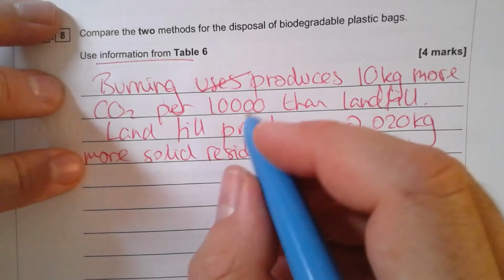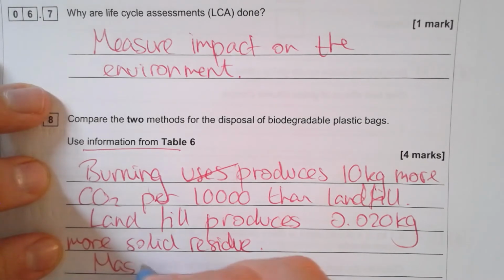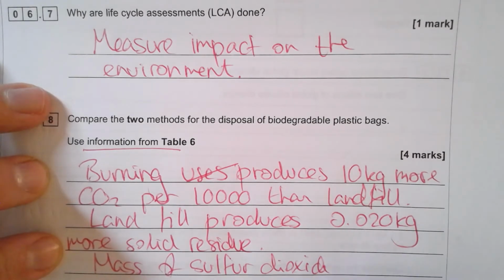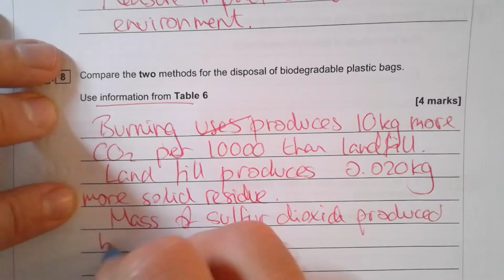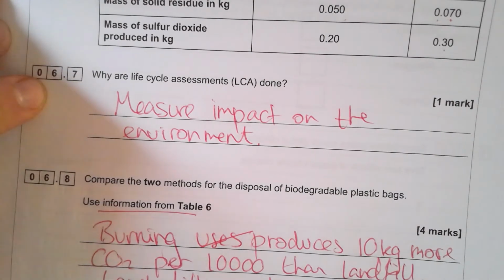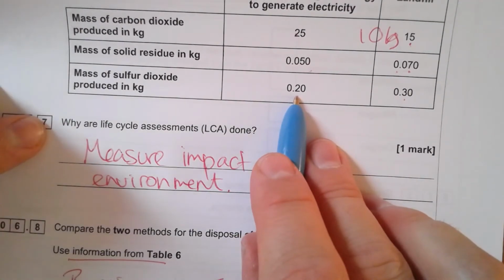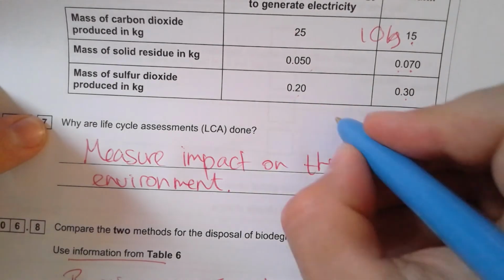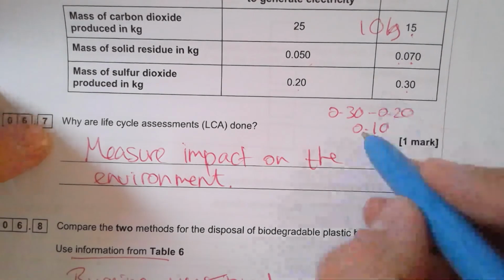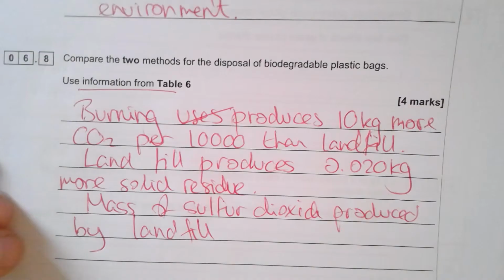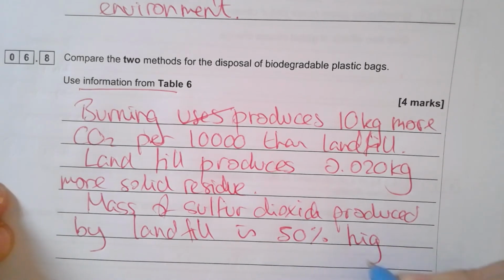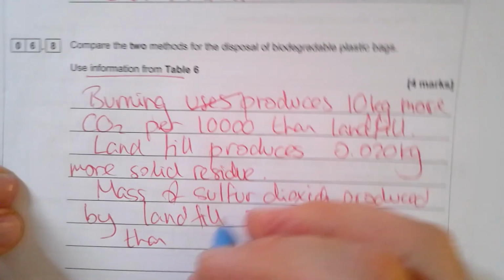And if we compare the mass of sulfur dioxide produced, well, more is produced by landfill, and let's do some more manipulation. So it's actually 50% more, so the difference between these two numbers is 0.10, which is 50% of our burning. So mass of sulfur dioxide produced by landfill is 50% higher than burning.